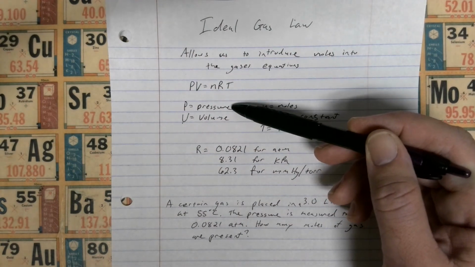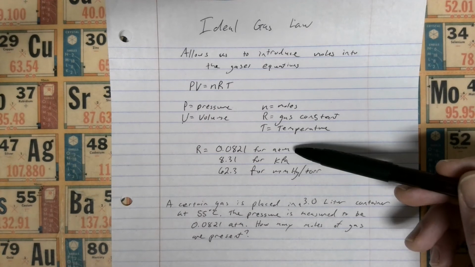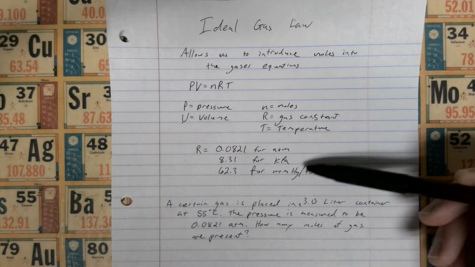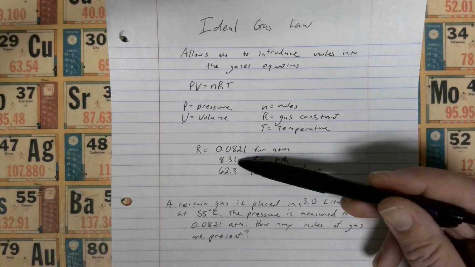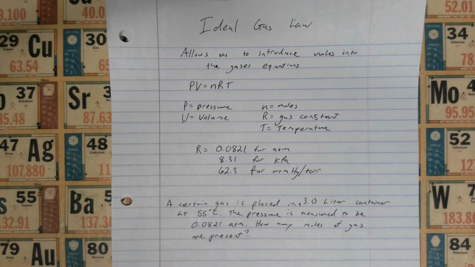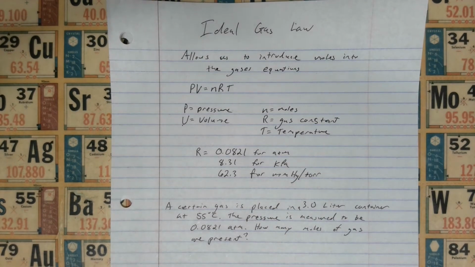Remember we talked about last week, and we did conversions last week with pressure, how it can be in a bunch of different units. Well, if pressure is in atmospheres, atm, then you're going to use 0.0821. If pressure is in kPa, you're going to use 8.31. And if it is in millimeters of mercury or torr, you're going to use 62.3. So you need to look at the unit for pressure, and that will determine what your value for R is going to be. Okay, which one of those three?